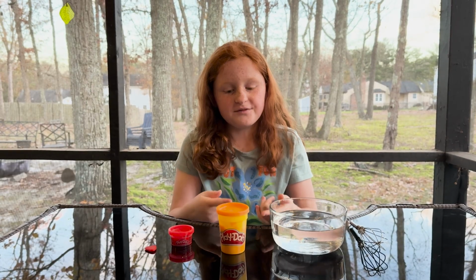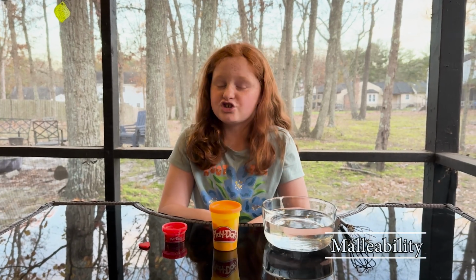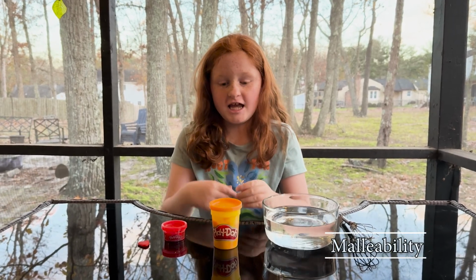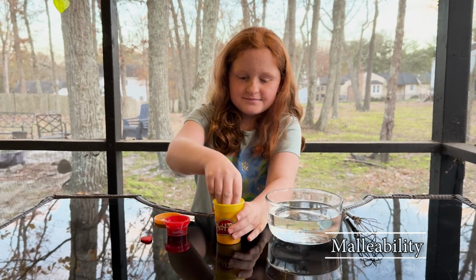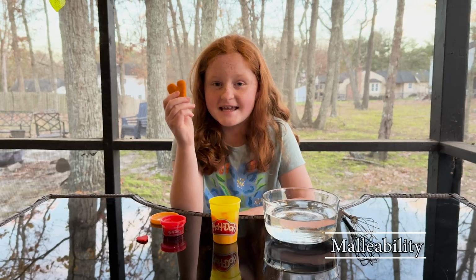The main property of Play-Doh is malleability. Malleability is the ability to change shape and stay in that change. For example, I just made a heart out of this Play-Doh, and it's staying in that shape.